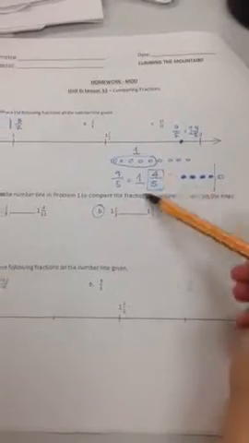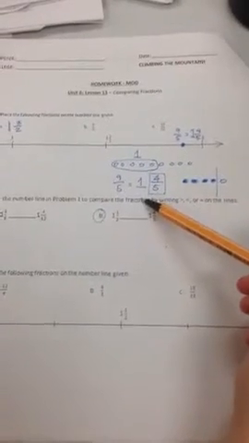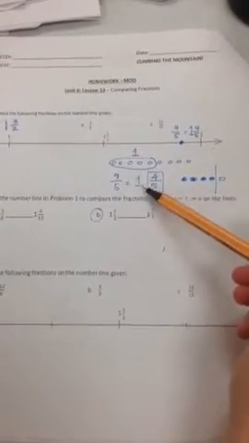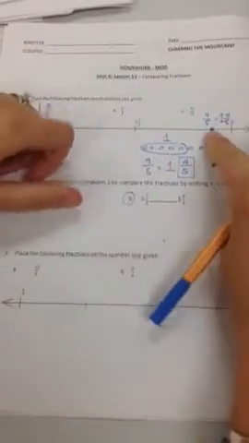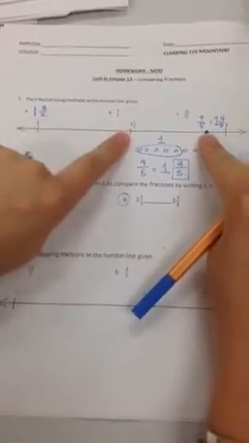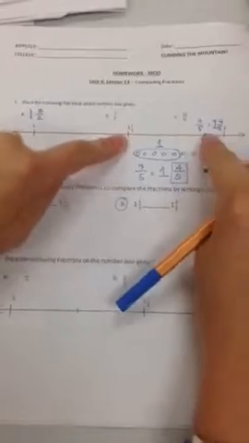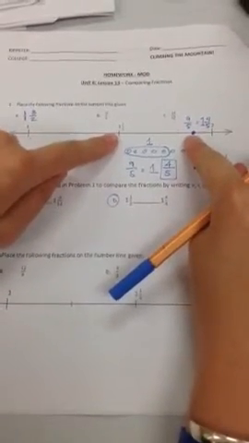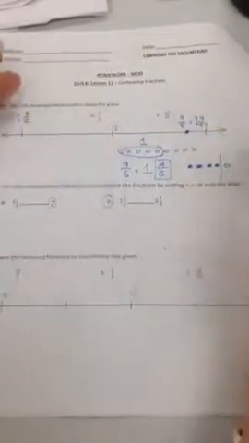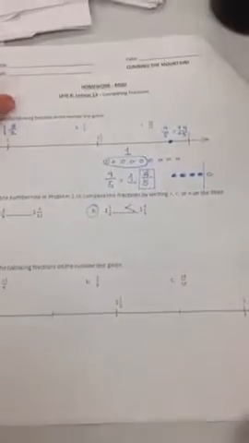Oh, so when I converted my improper fraction to a mixed number, I know that 9/5 equals 1 and 4 fifths. So here's 1 and 4 fifths, here's 1 and 1/2. Which one is bigger? Well, 9/5 or 1 and 4 fifths is bigger because it's further along my number line. So I know this is greater.